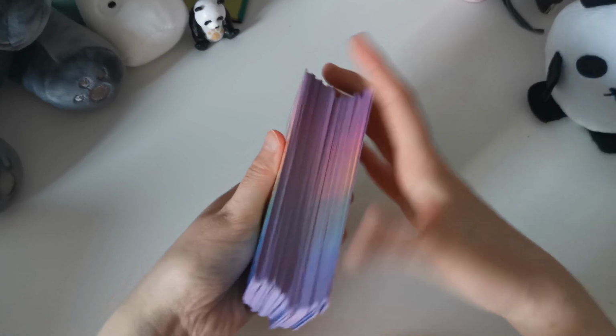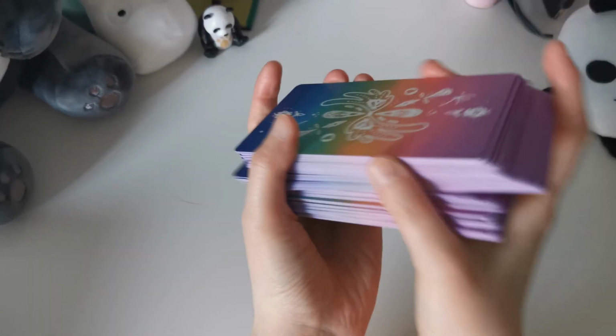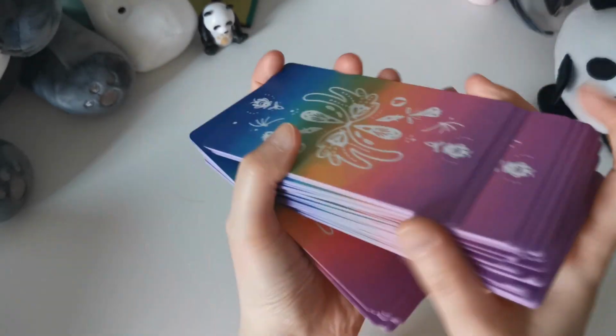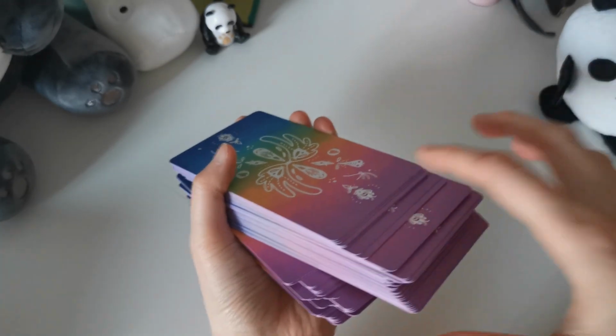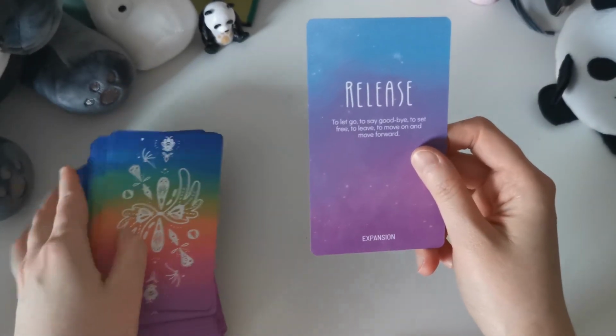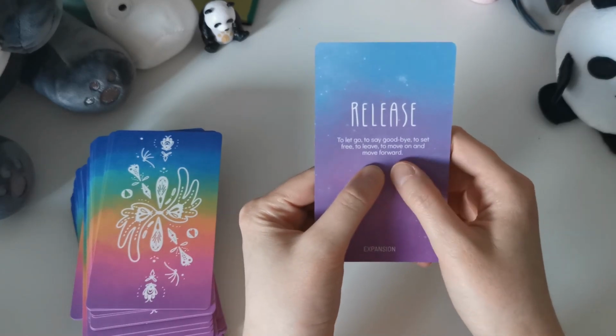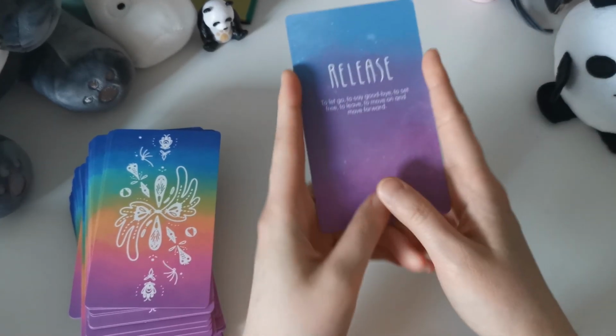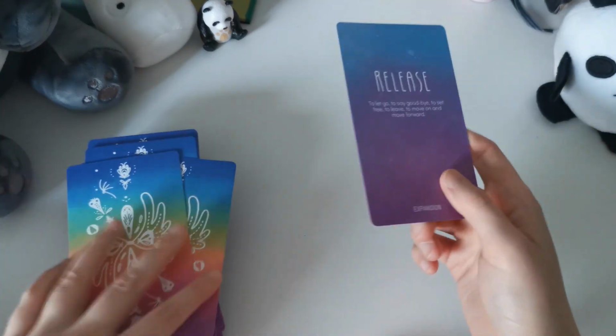And speaking of readings, you can just use Spread Machine as an oracle. Like, you don't even need to create spreads. You can just straight up do a reading. Let's just say you want to do a daily draw again, because it's quicker. You can also just do 3 cards. You can also layer these cards on pre-existing spreads, and I can show you in a second. But let's say you're doing a daily draw, right? And you got release: to let go, to say goodbye, to set free, to leave, to move on and move forward. I think we got this card a lot in this video, but let's say maybe we can get a different one. Okay, let's just stick with release.